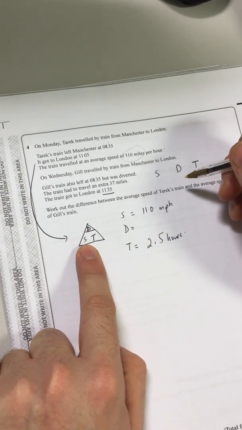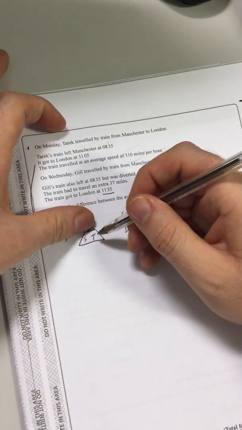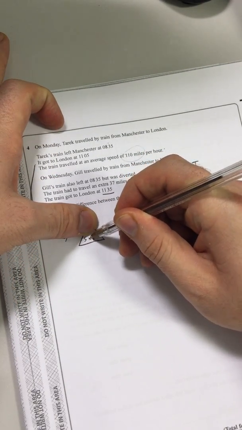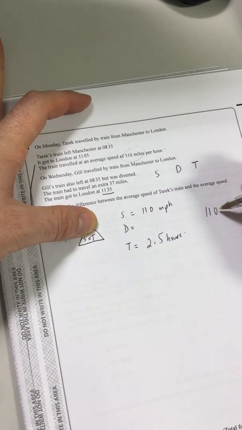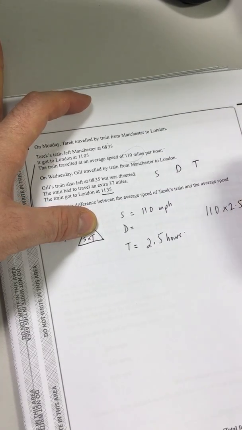So we have the speed, we have the time. For distance, these triangles help you figure out what to do. We're going to multiply these two together. So we're going to do 110 times by 2.5.